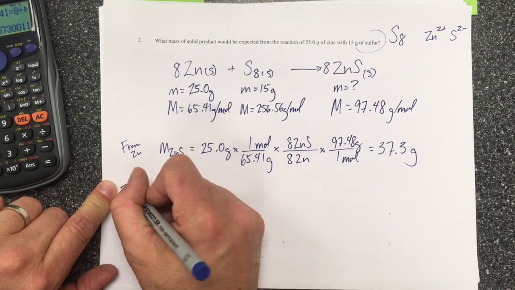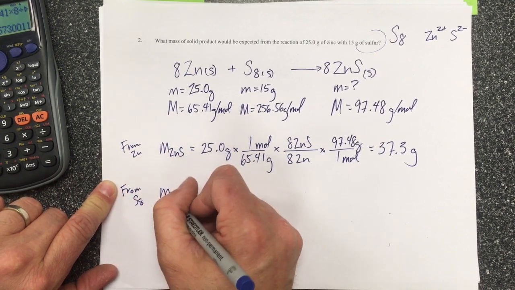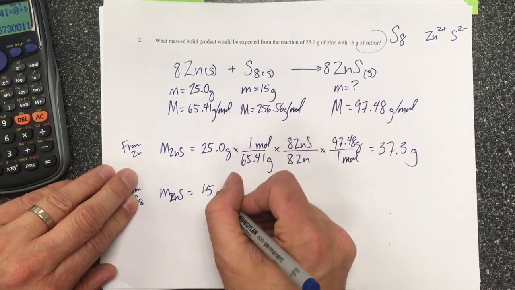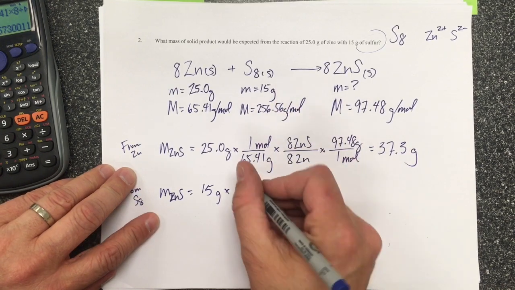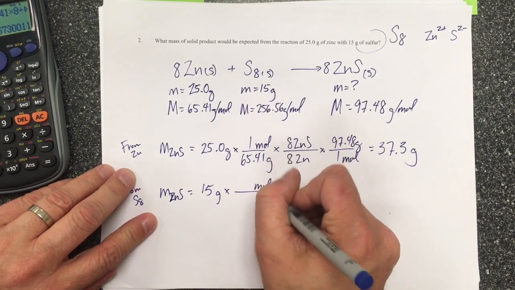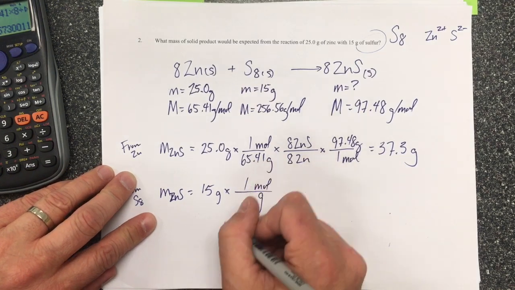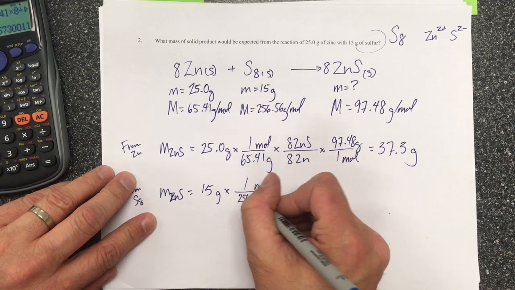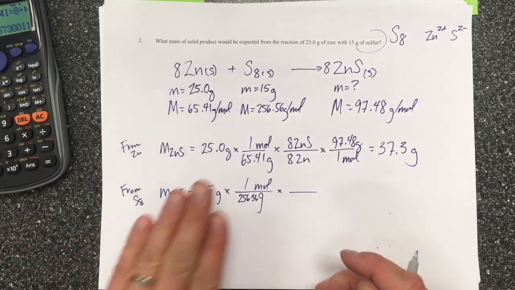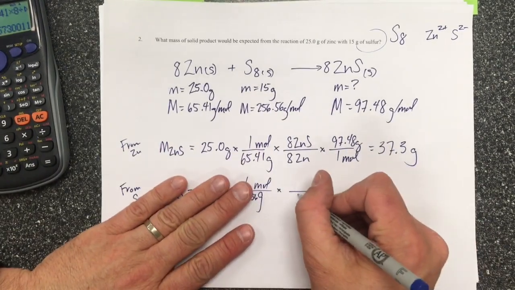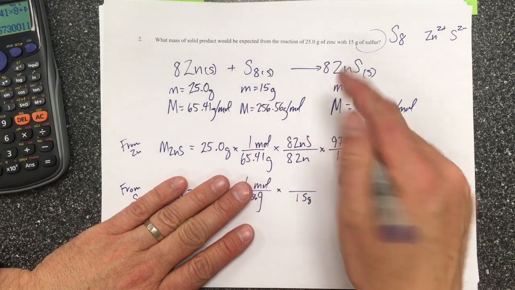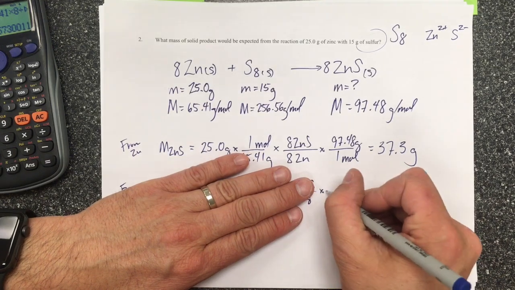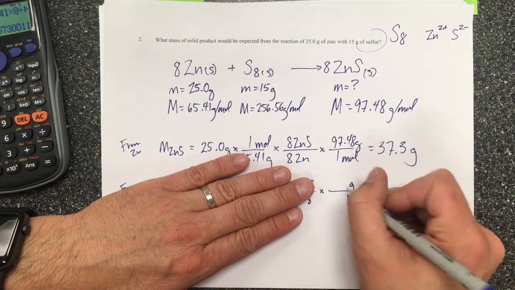But if I was to go from sulfur and calculate the mass of zinc sulfide, I'm going to take 15 grams of sulfur times moles per gram. This is going to give me moles of sulfur. So 1 mole of sulfur is 256.56 grams. So this gives me the number of moles of sulfur. I get 1 sulfur is 8 zinc sulfide. So this converts the sulfur into zinc sulfide. And then once I've got that, I can get rid of the moles and be left with mass.